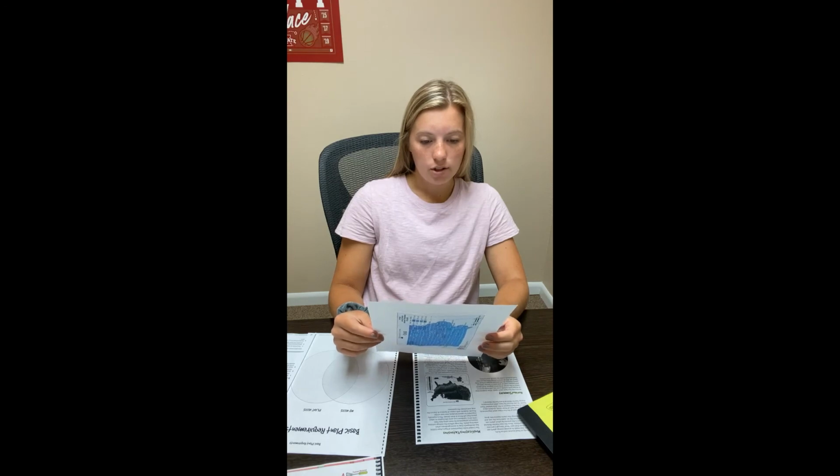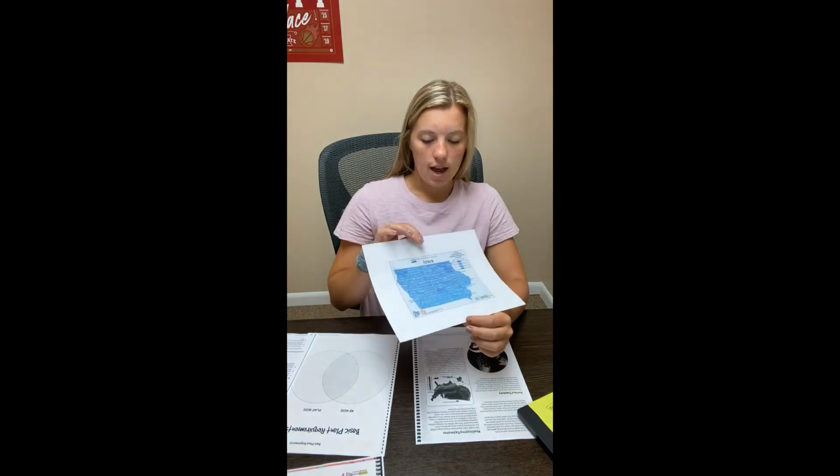And then on the back, there are a couple of questions. The first one is, find the county where you live and place a star on the location of your town. And then it asks you what plant hardiness zone you live in. So that's just the highest and the lowest temperature shown next to the colored box.